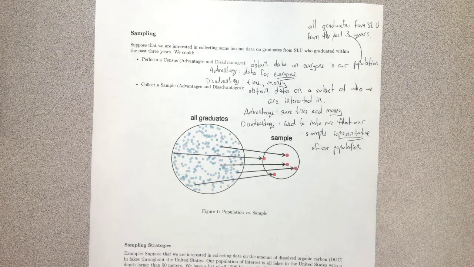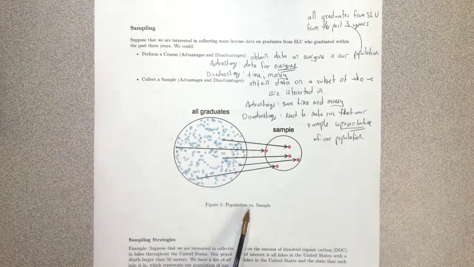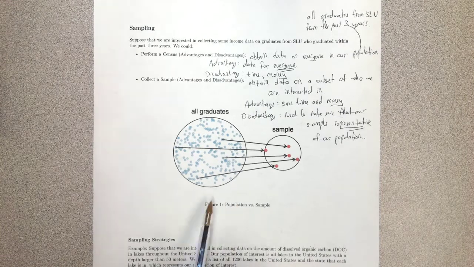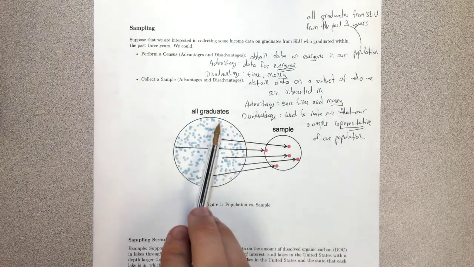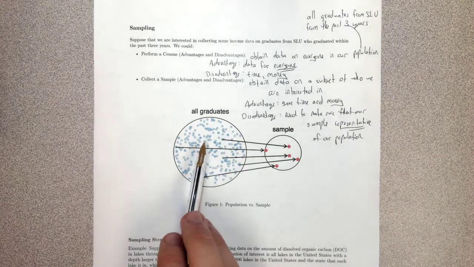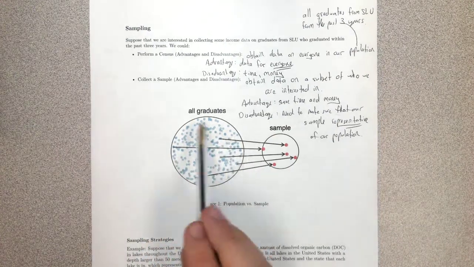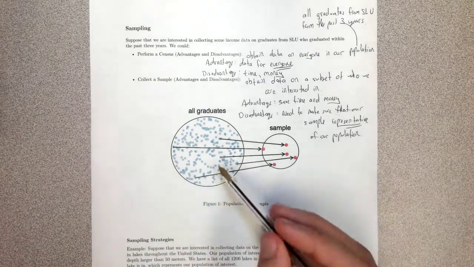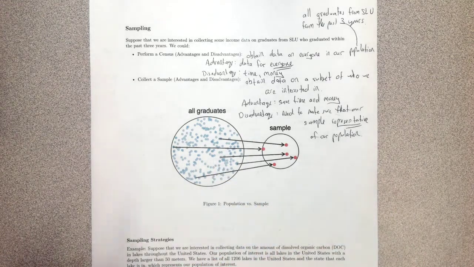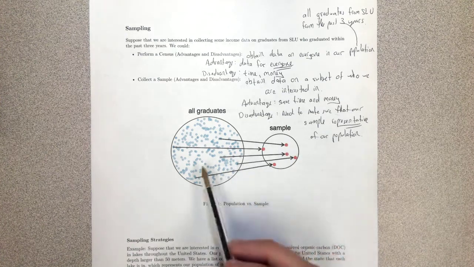There's a little graphic here that comes from our textbook. If we're thinking about each dot as representing a graduate, all of the dots might represent all of the graduates. So this is our population. If we surveyed each and every person, that would be a census.